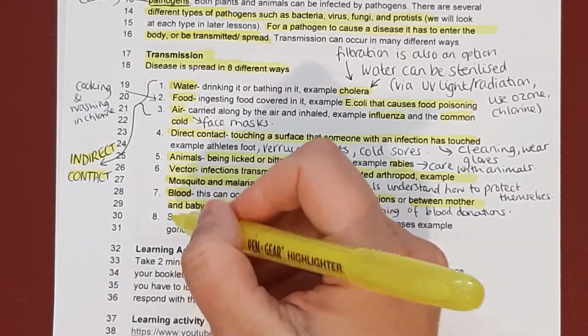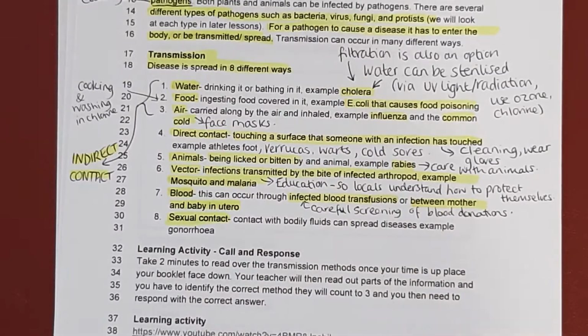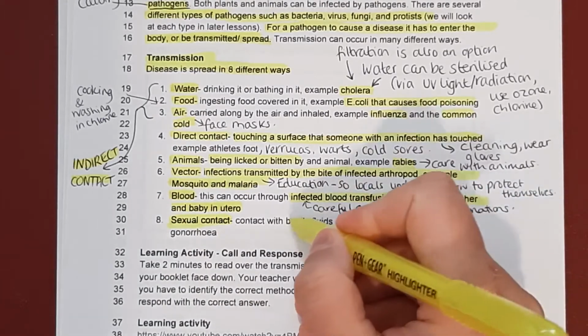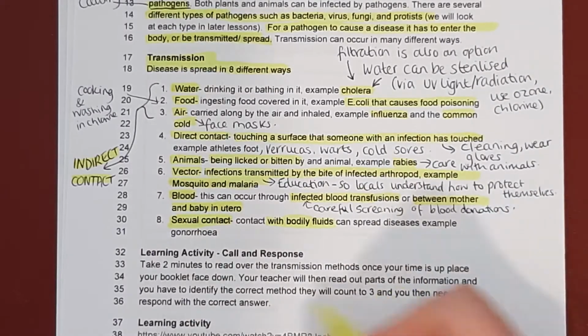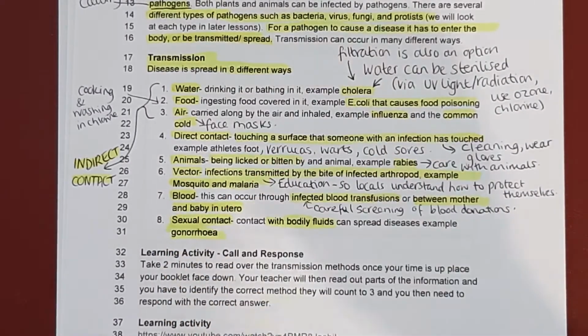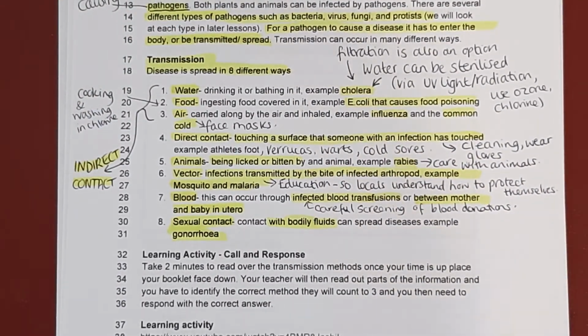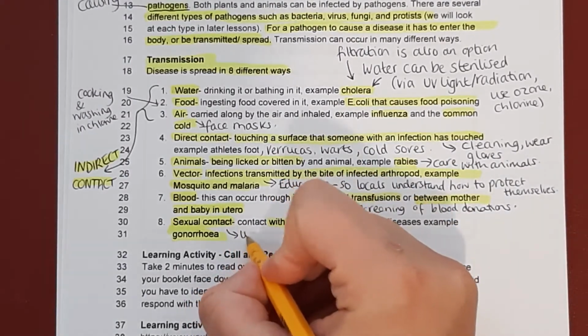A last method is through sexual contact. You're probably aware that there's a variety of diseases known as sexually transmitted diseases. Essentially any contact with bodily fluids can spread these diseases, such as gonorrhea. There are a number of bodily fluids involved in sexual contact, which is how the disease is spread, so we use the term bodily fluids. It spreads diseases such as gonorrhea. There are a number of others. There's syphilis, HIV, several others.